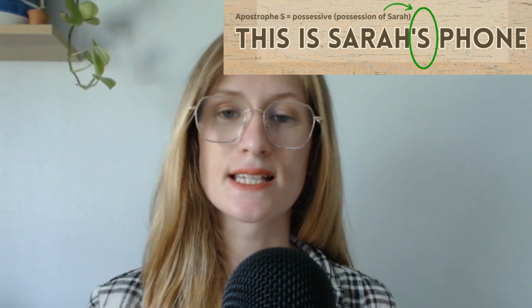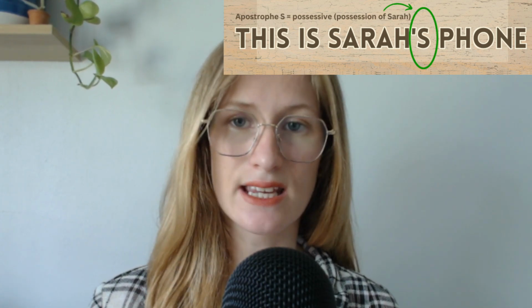This works with places and buildings, countries, cities. So, for example, New York's museums are beautiful. The building's architecture is inspiring. Amsterdam's city centre is known for bicycles. So the apostrophe S in all of these sentences demonstrates that the museums belong to New York, the architecture belongs to the building, the city centre belongs to Amsterdam.